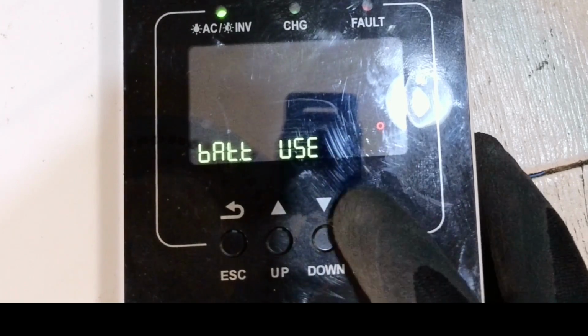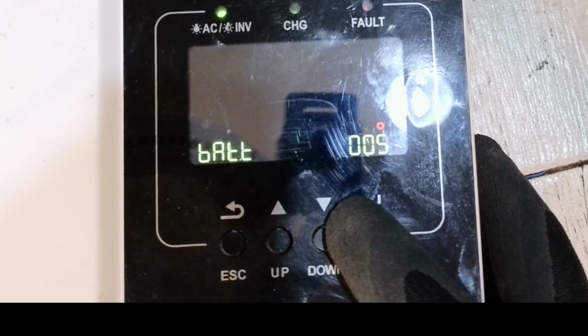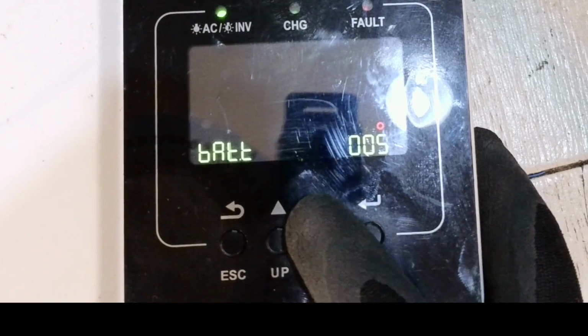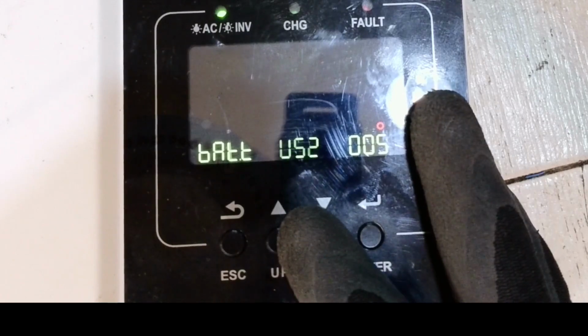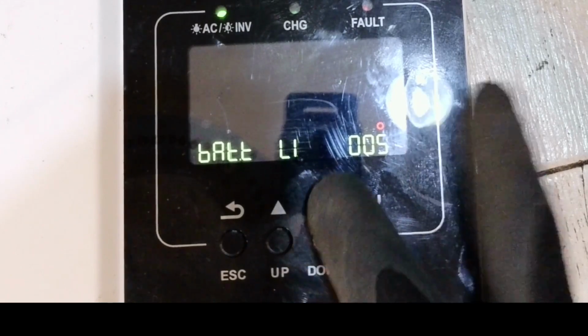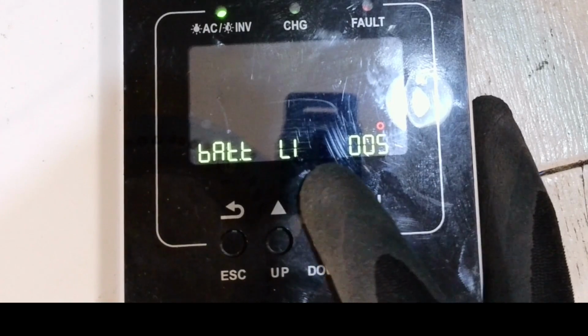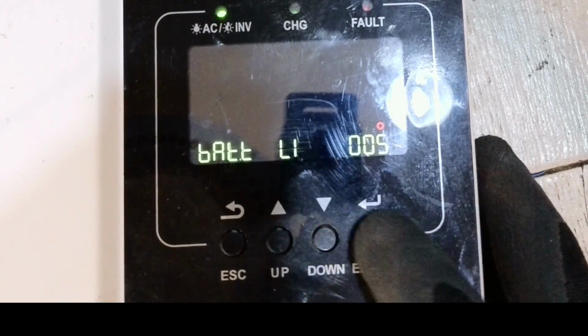So now if we enter here, we can change it to lithium. Must be Li. You can see now it's on Li, parameter 5, Li, enter.